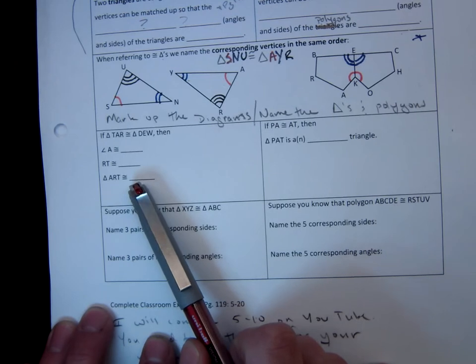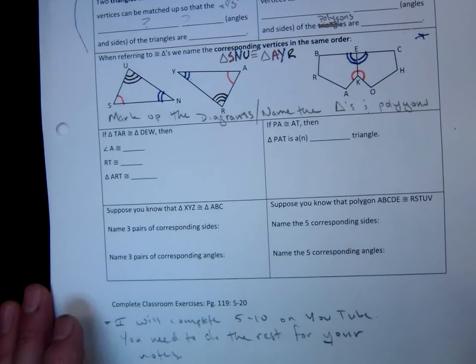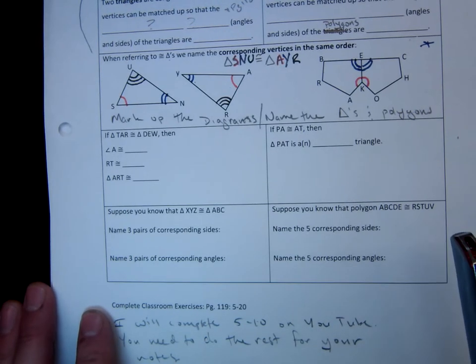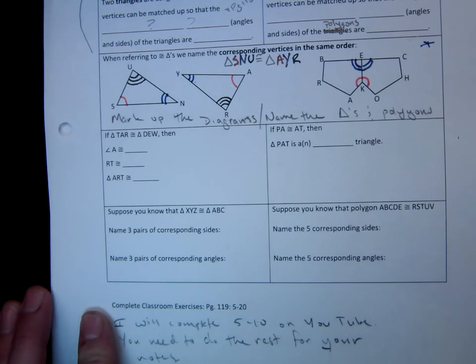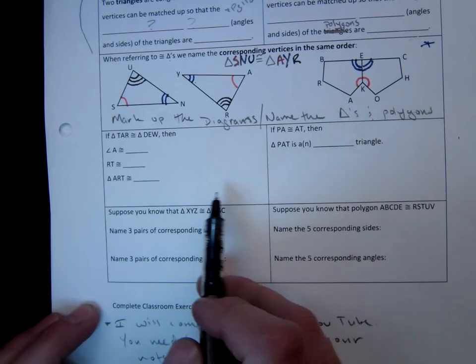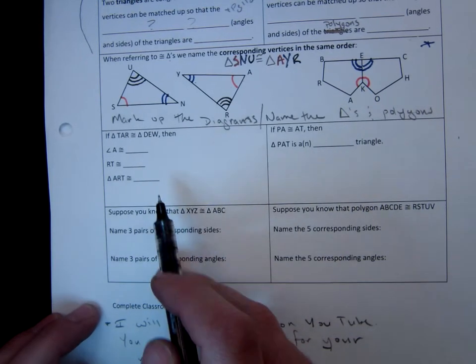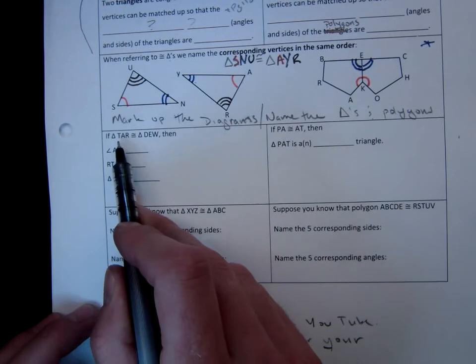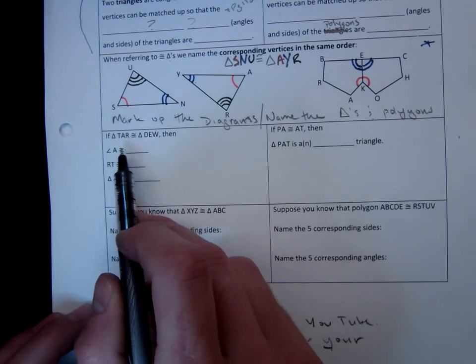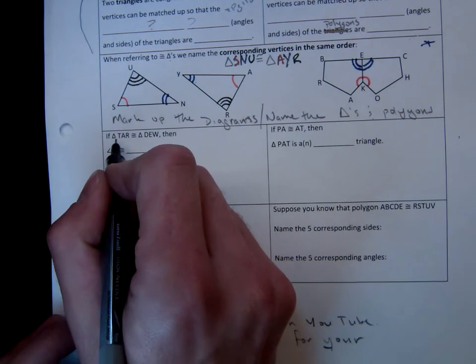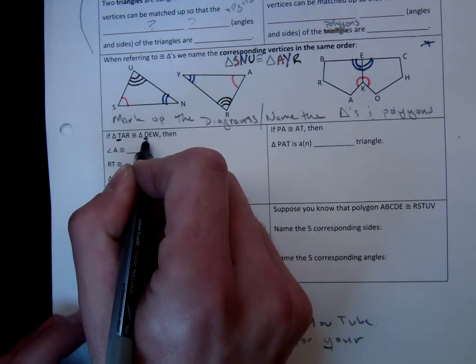Moving on to this next section, if triangle TAR is congruent to triangle DEW, then in this particular one, we're going to take a look, and you guessed it, we're going to draw a diagram. They didn't give us one, so we have to draw it. Now, before we do, I want to go through which angles, or which vertices, more accurately, are related in these two. Remember, they go in the same order, so the T is related to the D.